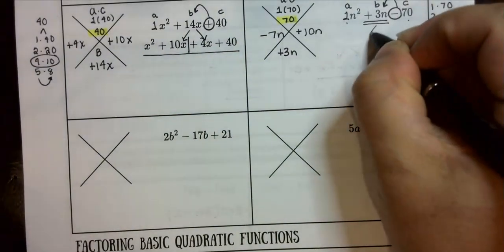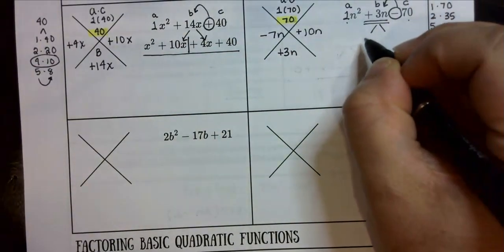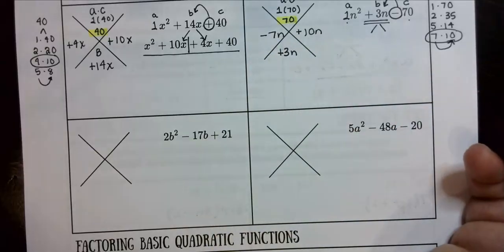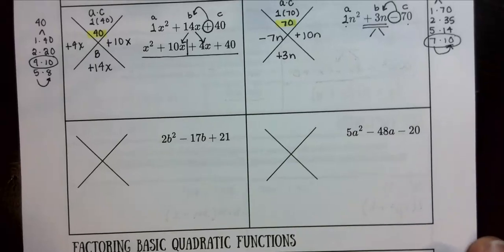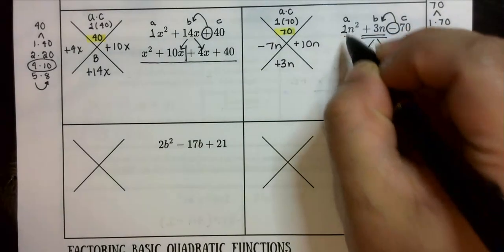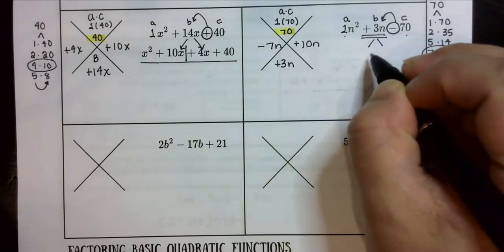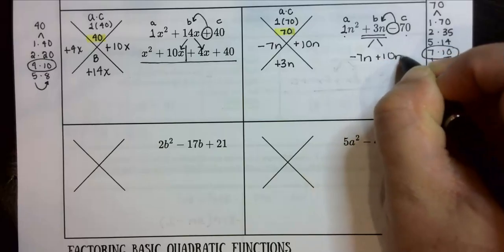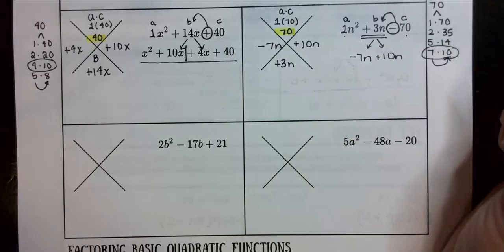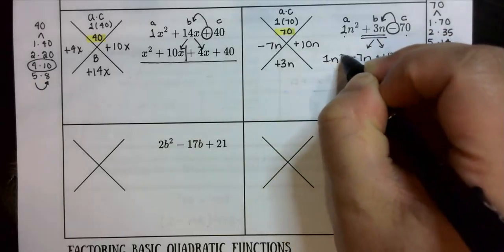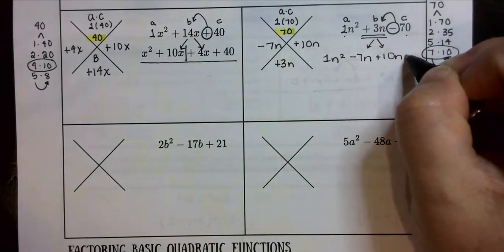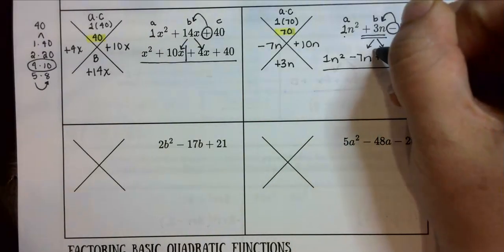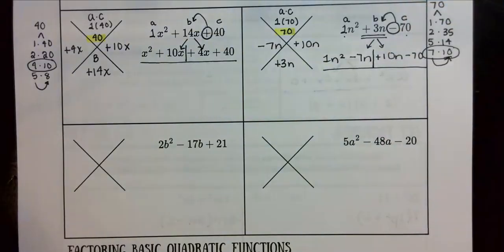So I'm going to ask you to replace the 3, and order doesn't matter. If you want to put your 10 first and then your 7, it's okay. It works either way. So let me move this down. So we're going to bring down, let's go ahead and replace this. I'm just going to keep it in order, negative 7n plus 10n. I'm going to bring down the 1n squared in the front, and I'm going to bring down the minus 70. All right, now that I went from 3 terms to 4 terms, I should be able to factor by grouping.